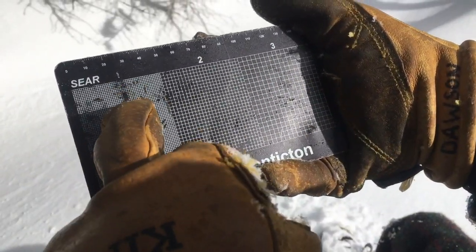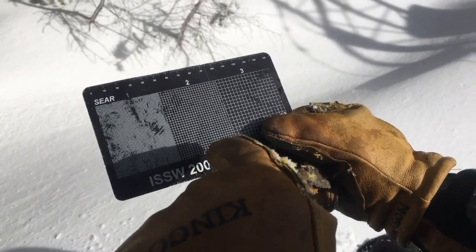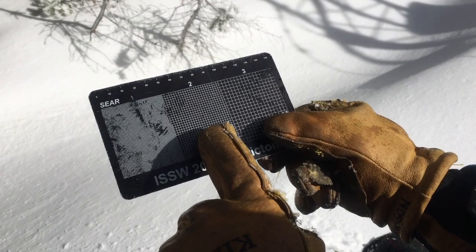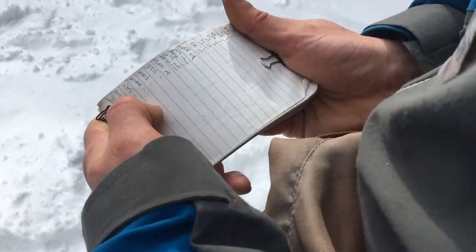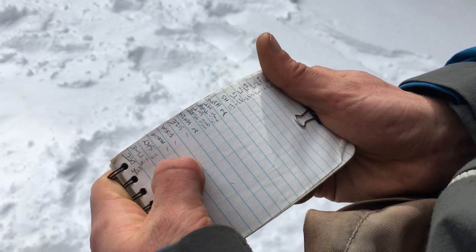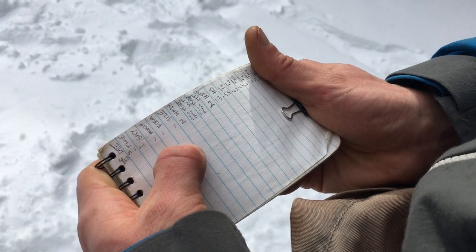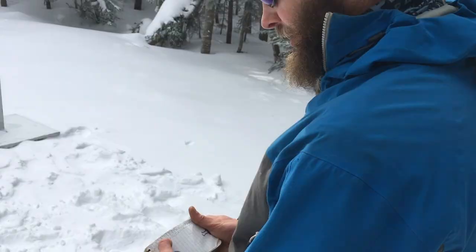So this is 1 millimeter, this is 2 millimeters, and this is 3. And you can look and see, oh, is the snow crystal maybe the size of one of these boxes? Or is the snow crystal the size of one of these boxes? So if it was snow, you'd be looking at columns, or you'd be looking at spatial dendrites, or irregular pellets, or whatever it is. So let's move on to the HN24.